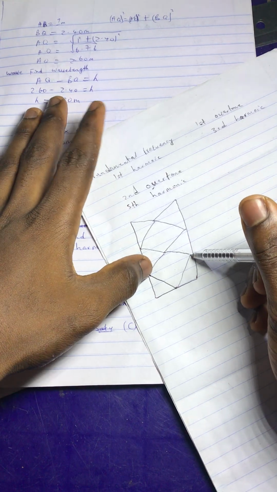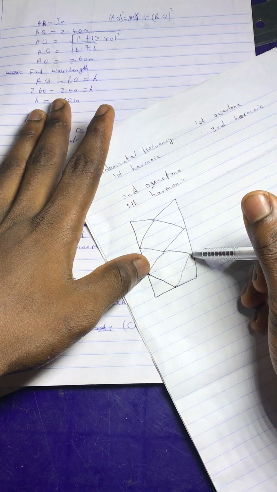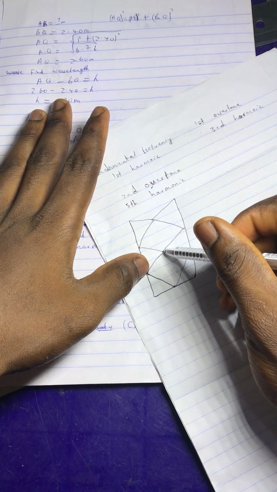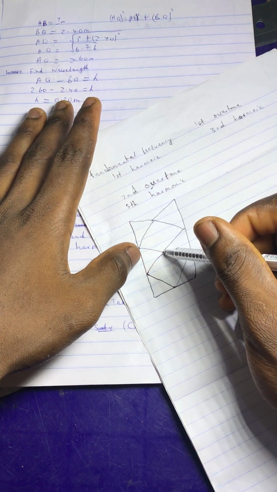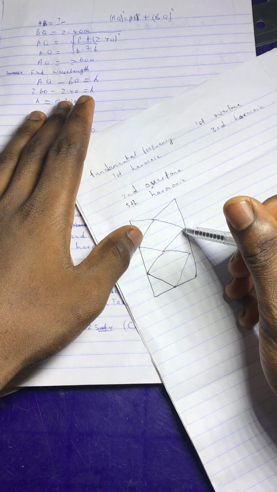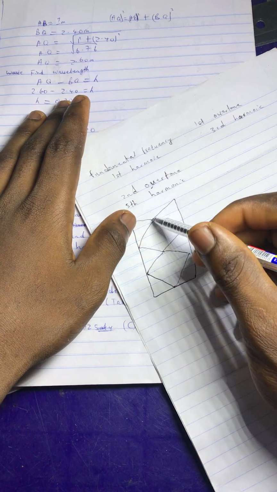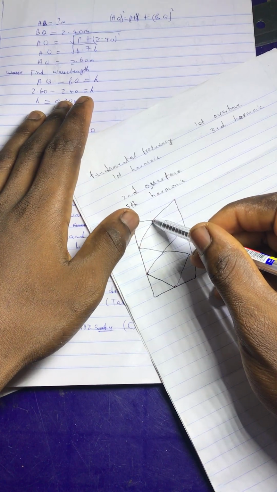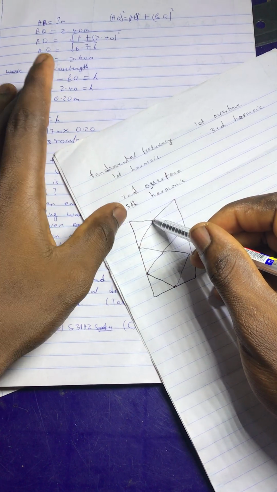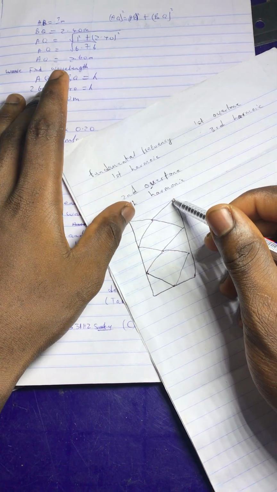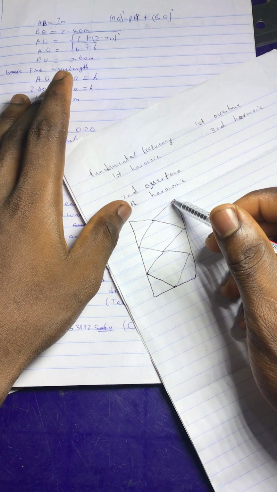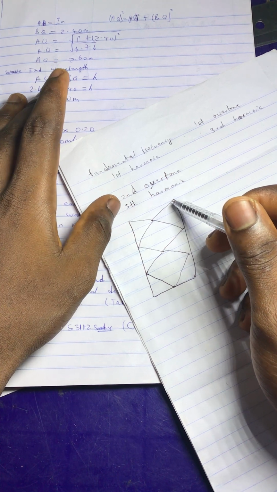When it was here like this, it's your first harmonics. When it meets here is your second, but you cannot have an even harmonics in a closed pipe. So the next one is your third harmonics. The next one is your fourth, but you cannot have an even number in a closed pipe. So the next one is your fifth harmonics. This is what your fifth harmonics looks like. Like I said, your fifth harmonics in a closed pipe is actually your second overtone.